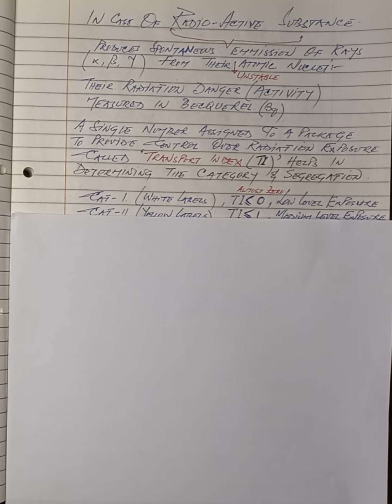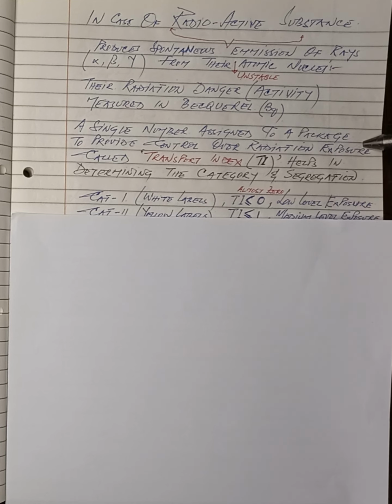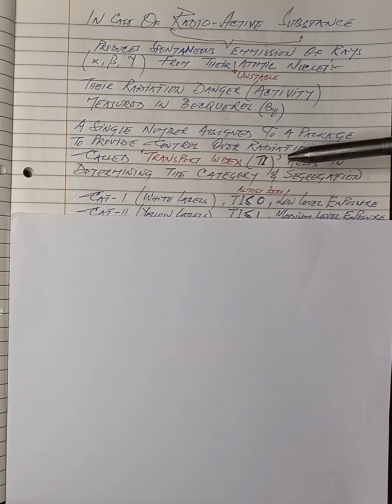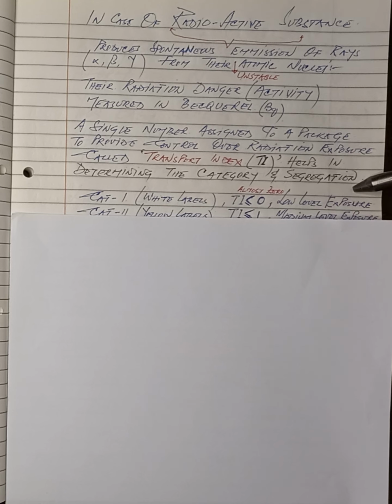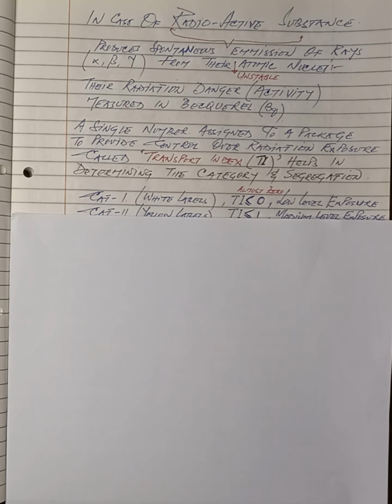Remember, there is always a single number assigned to a package to provide control over radiation exposure, and that is called the transport index. Transport index helps in determining the category and segregation of radioactive substances from non-radioactive substances.